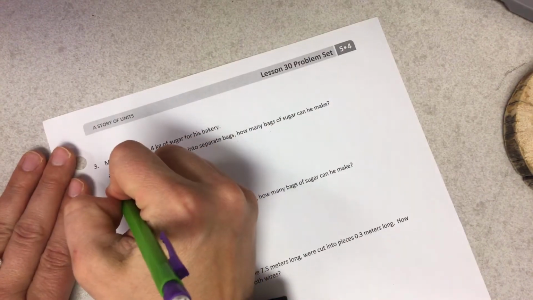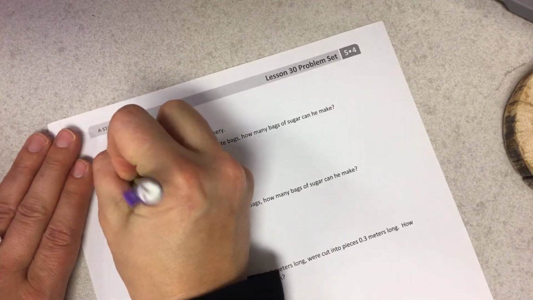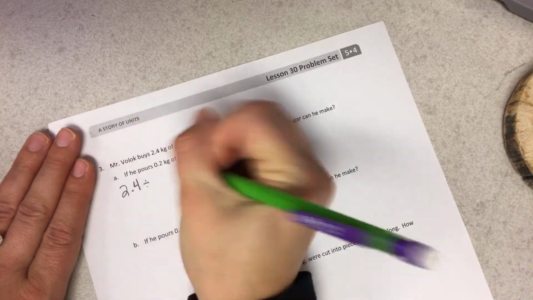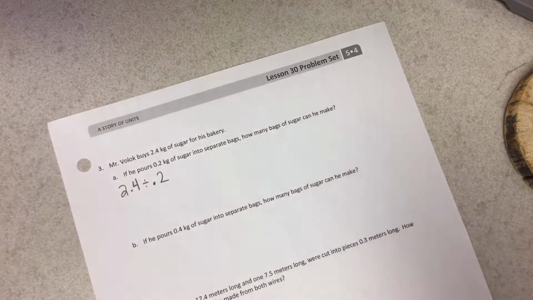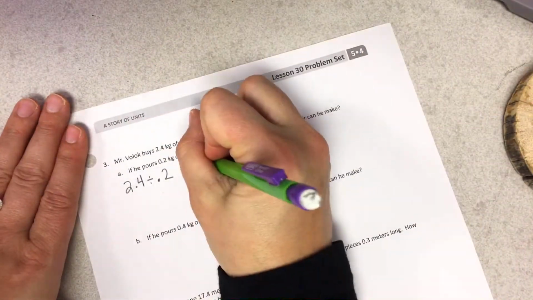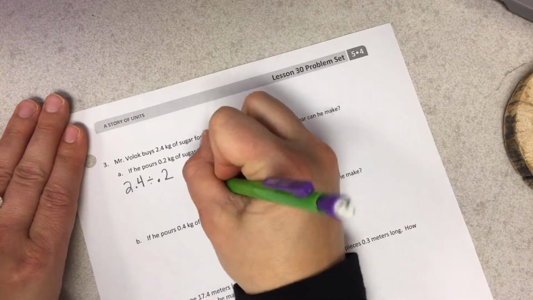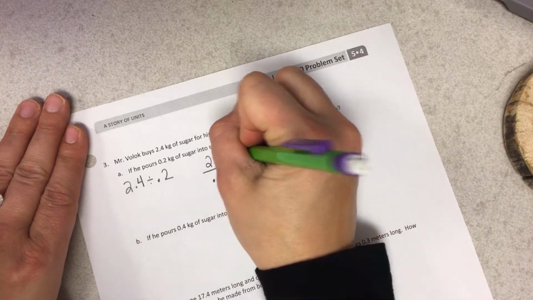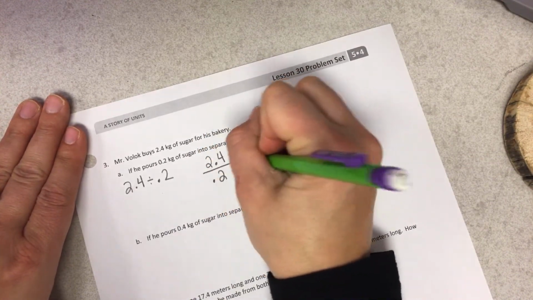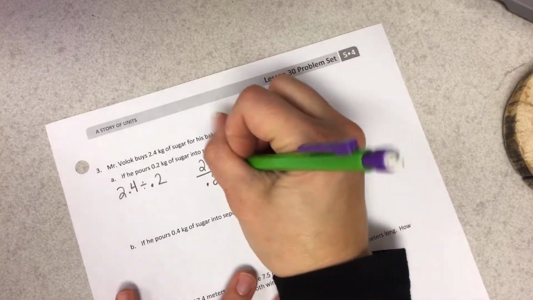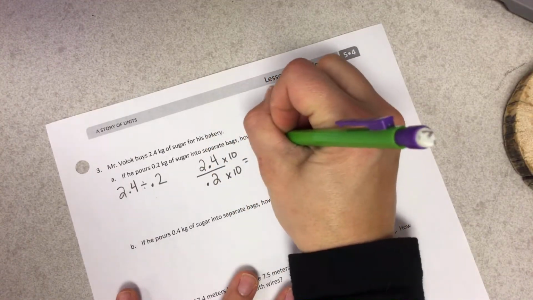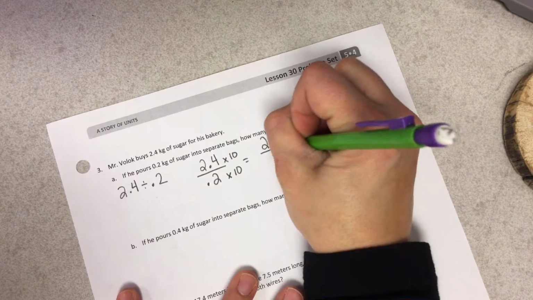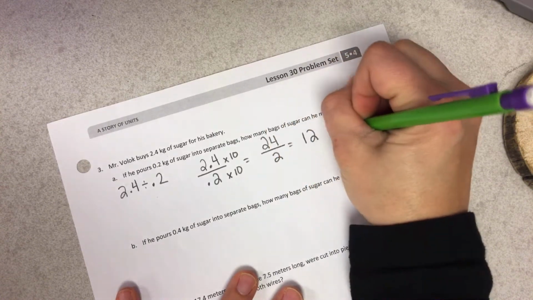So I'm going to take this 2 4/10, or sorry, I wrote that completely wrong. 2 4/10. And I'm going to divide it into 2/10 for each of those bags. So what I'm going to do is take this 2 4/10 and divide it by 2/10. And because I'm dividing, I don't want to mess with those decimals. I'm going to turn it into a whole number, so I'm multiplying both of them by 10. And I get 24 halves or 12 bags.